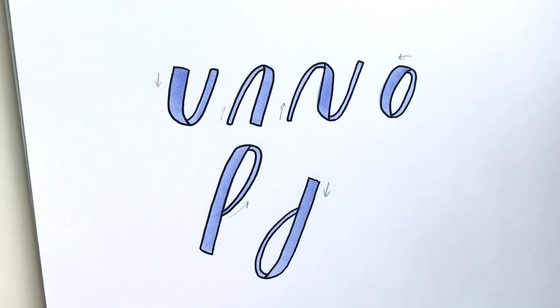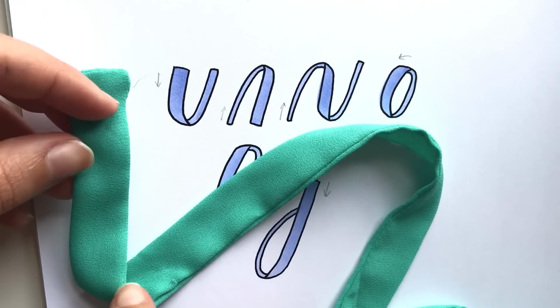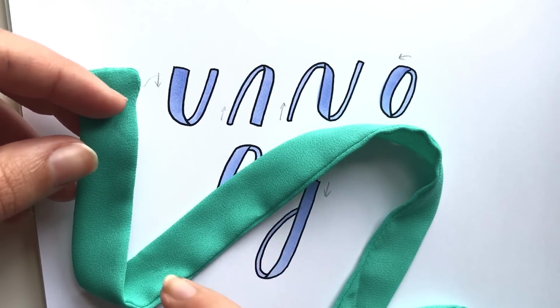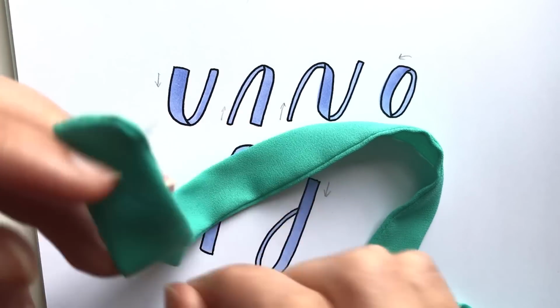Okay, so then the next step is going to be adding the shadows. So anywhere that the ribbon is behind, we're going to add a shadow, and that's just like whenever light blocks something, that's where the shadow appears, behind it. Okay, and it's always going to be darkest closest to the fold.